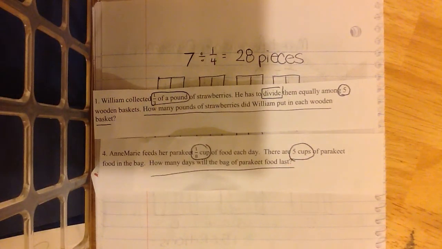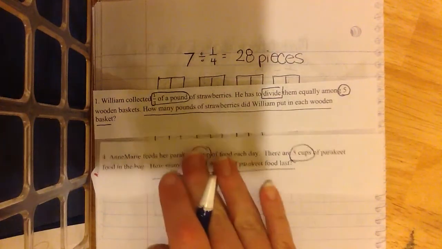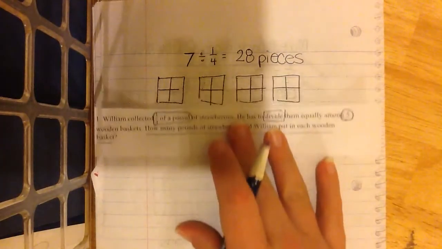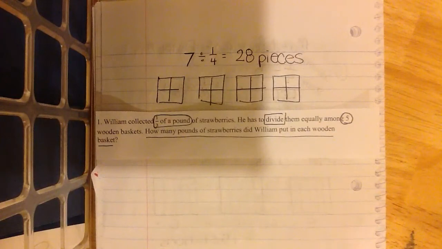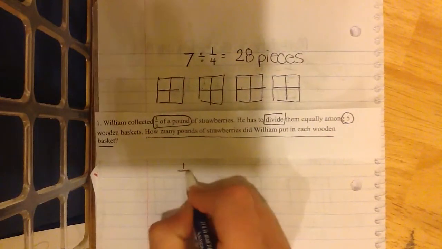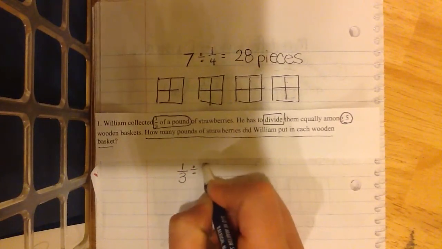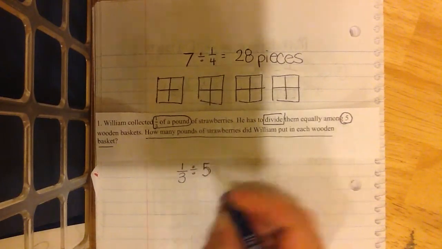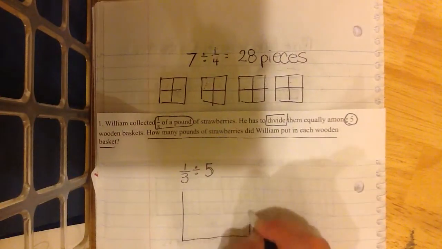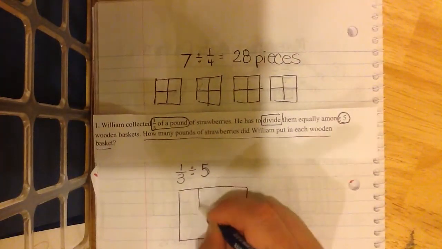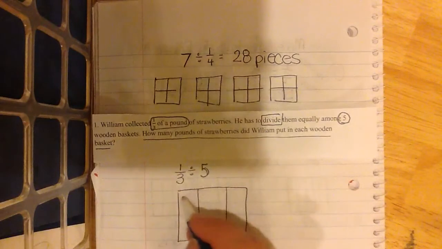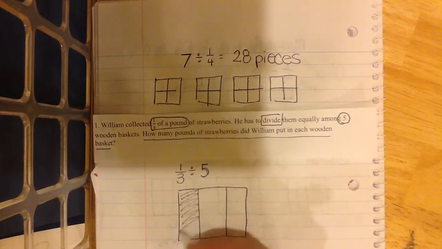Okay, so if you are back, then you are ready to see if the way that I solve them matches yours. I'm going to start with the first one. William collected 1/3 of a pound of strawberries. I know he started with 1/3, and he's going to divide them equally among 5 baskets. So I have to draw 1 rectangle. I'm going to cut them into thirds. I have to shade to show 1/3.